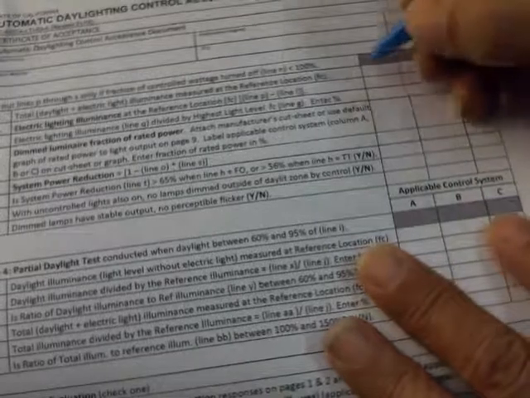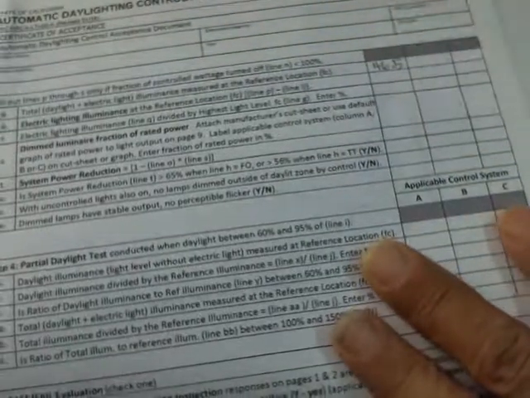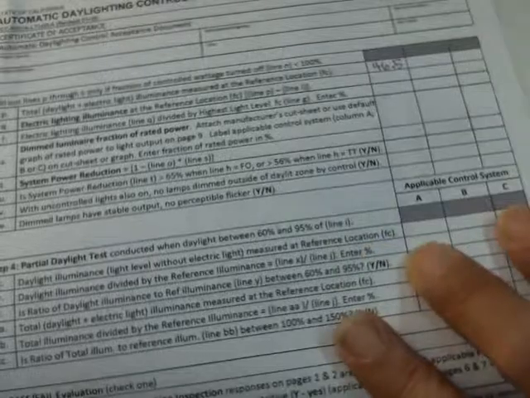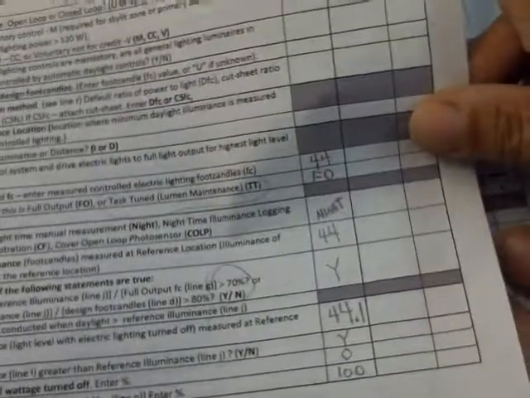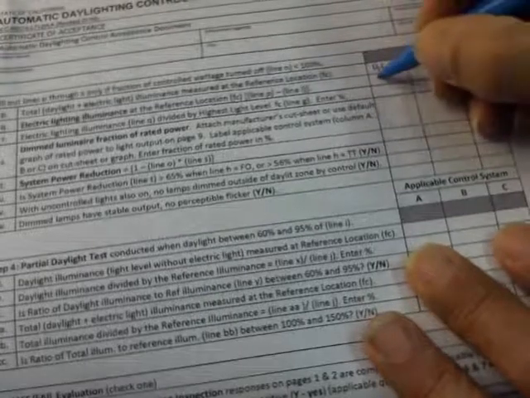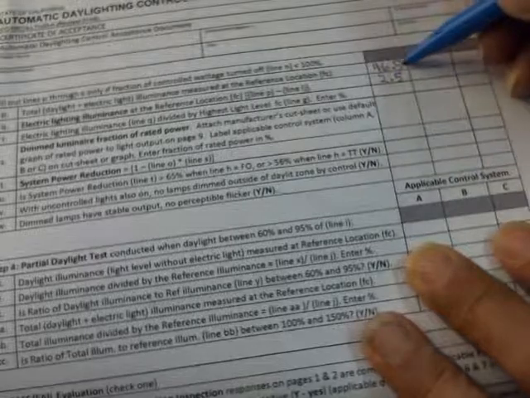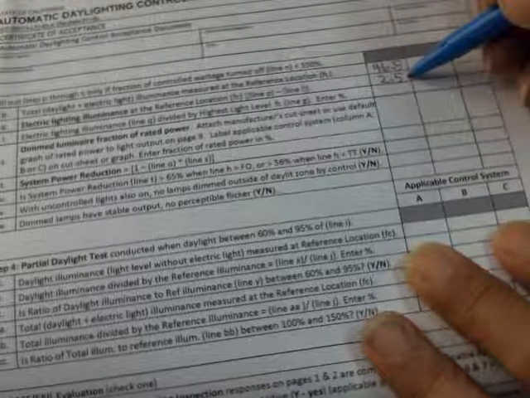46.7 or 46.5, right? And we know that our daylight that we put in to get it was 44, basically. So now that leaves us with 2.5 for electric. So the combined minus the daylight equals the electric.